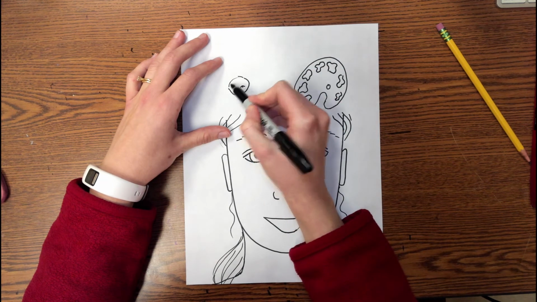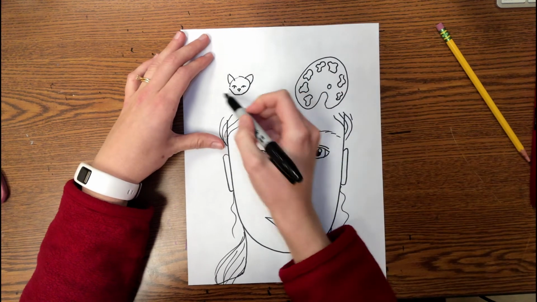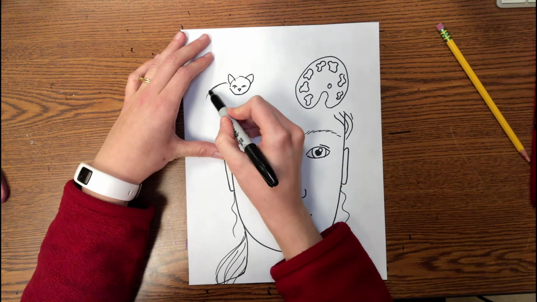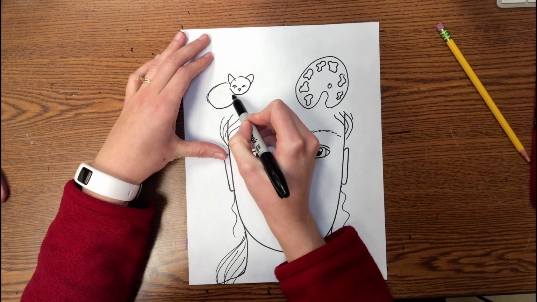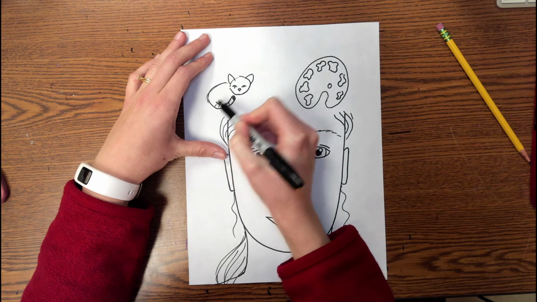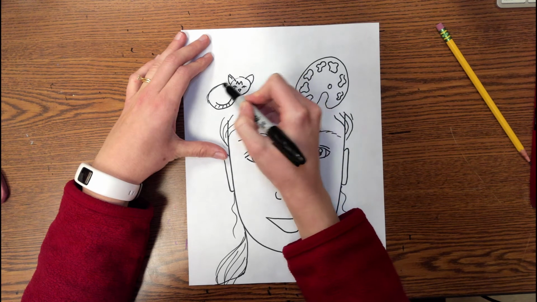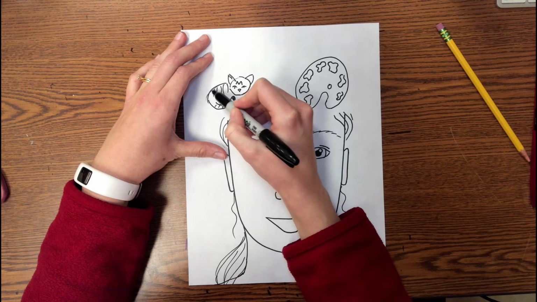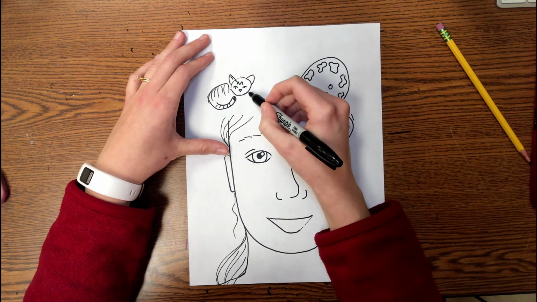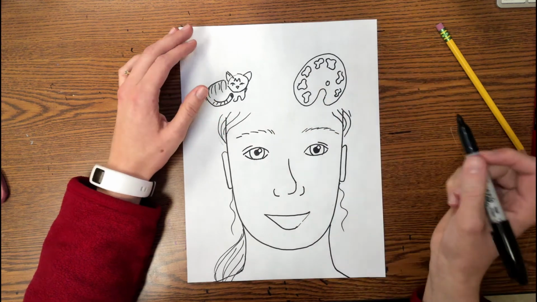Kind of a little funny cat. That's cute though. My cat has stripes. You can see I'm kind of rushing a little bit, but again, it's okay if it's in a more creative cartoon-like style.